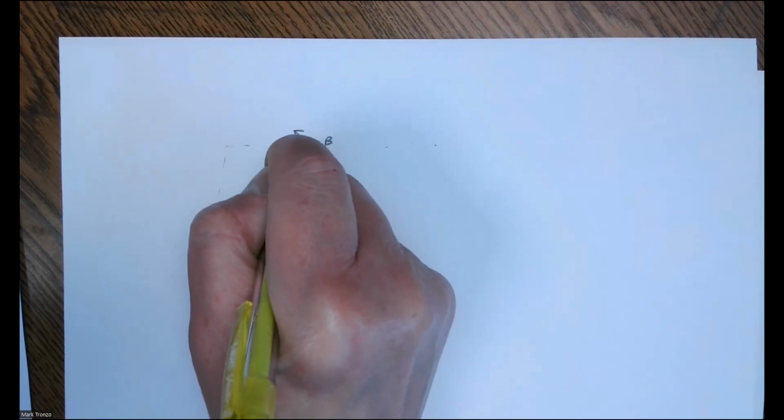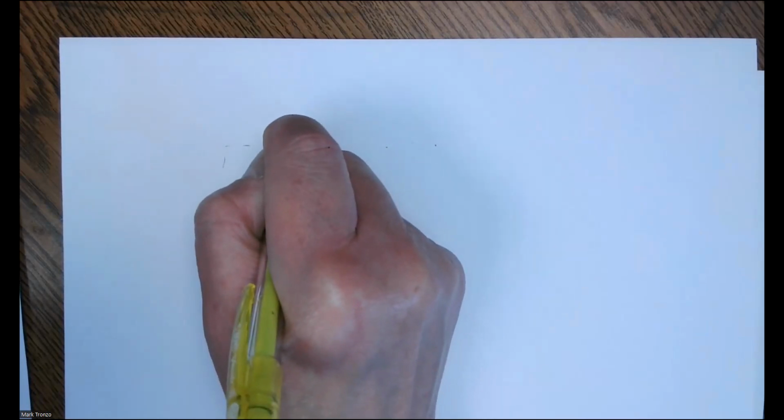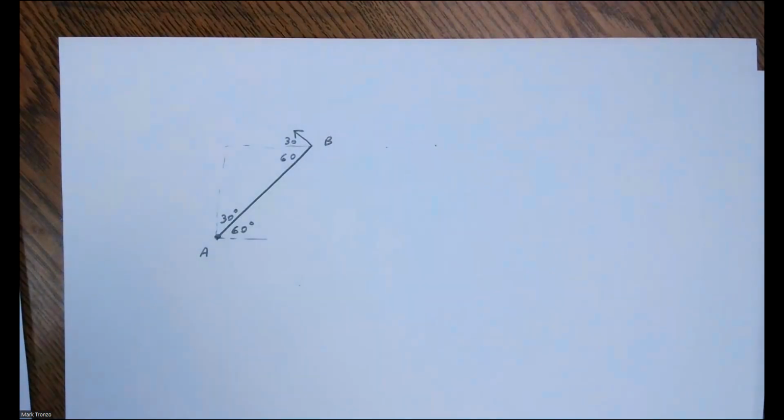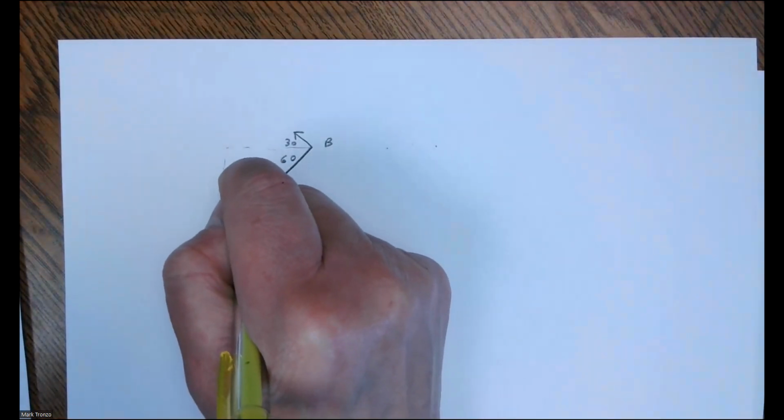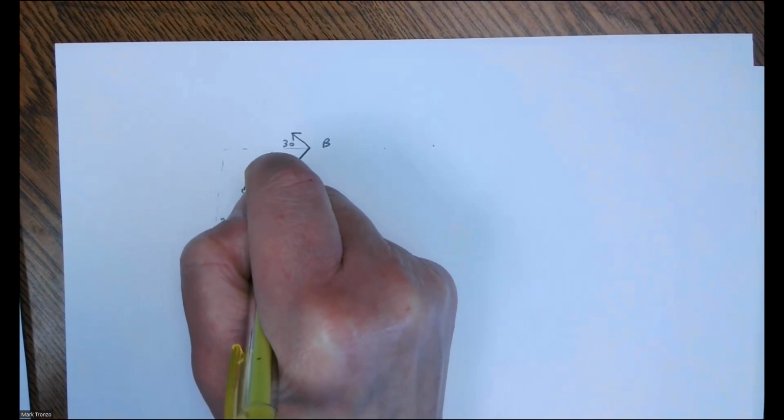If we make a little triangle, this is 60 degrees and 30 degrees here. And then this length is 500 millimeters or 0.5 meters.